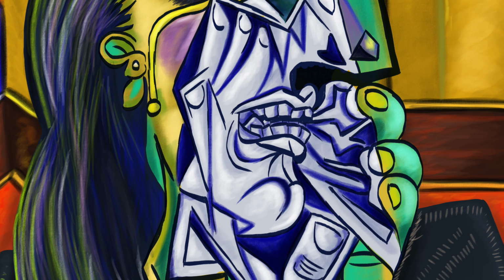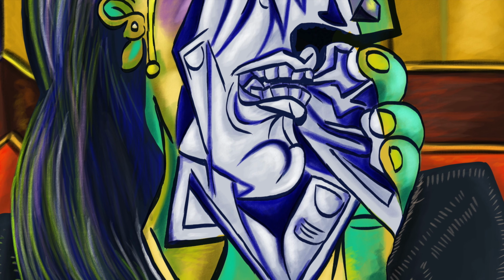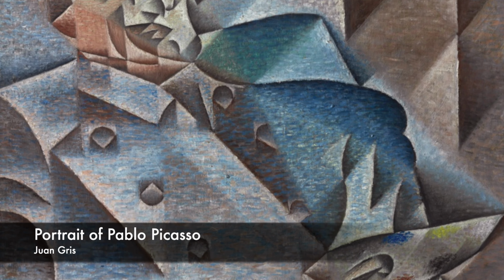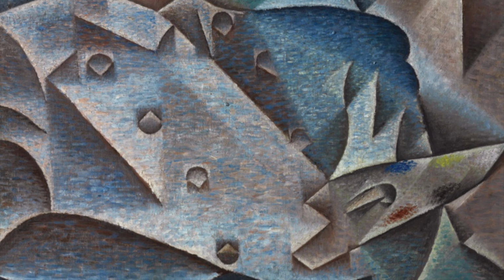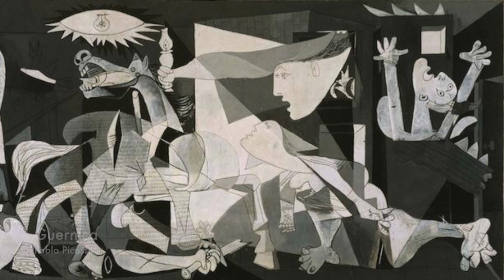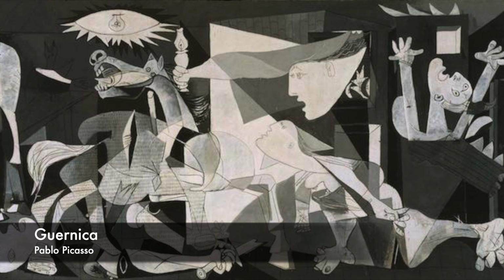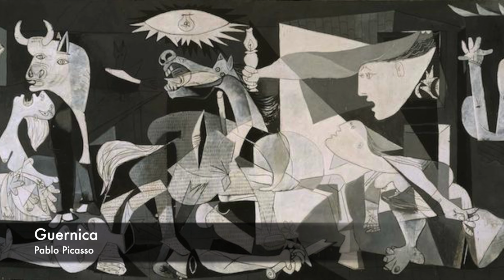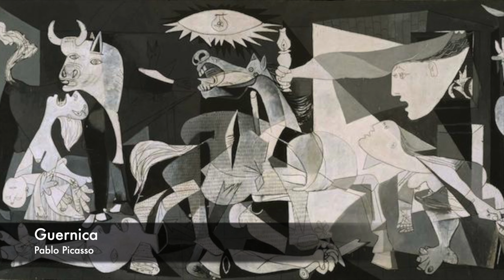In Cubism, artists would use a wider range of colors and fragment their art pieces to represent figures. The Cubist art movement largely represented the chaotic nature of the early 20th century. This is seen in Picasso's painting Guernica.